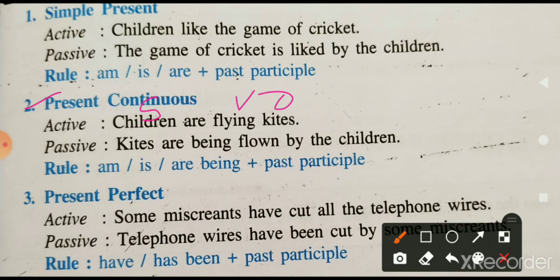So now, to change the active voice to passive voice, the first thing we have to do is mention the object, that is kites, which is already written here. After the object, we have to follow the rule for changing the verb.